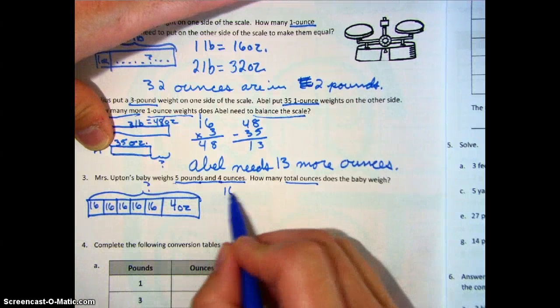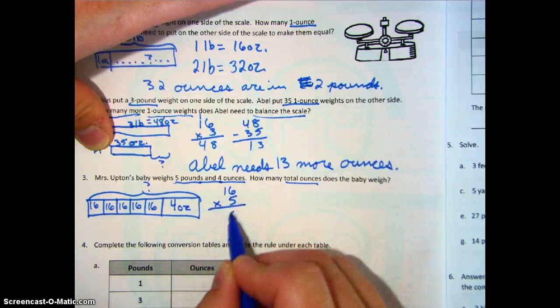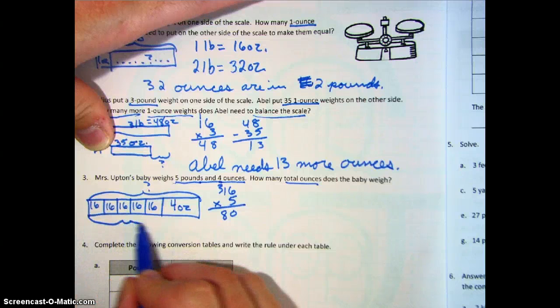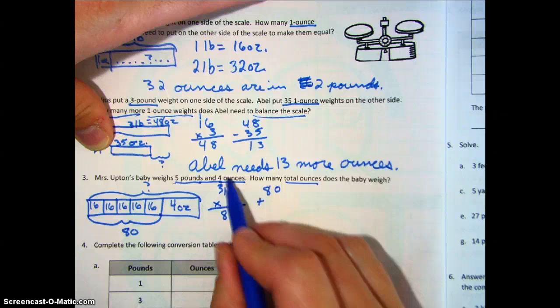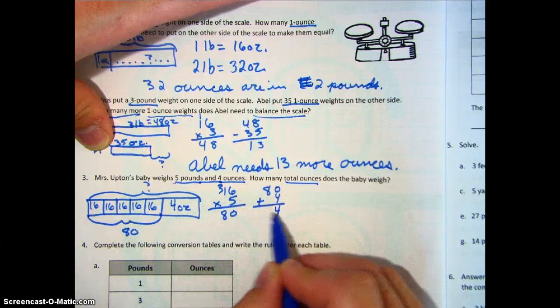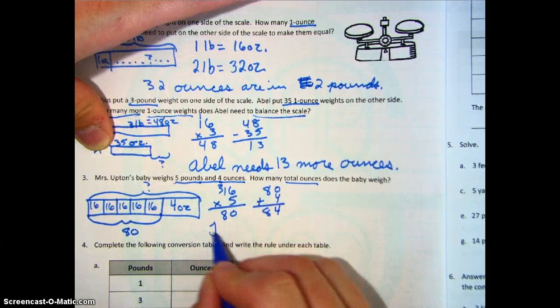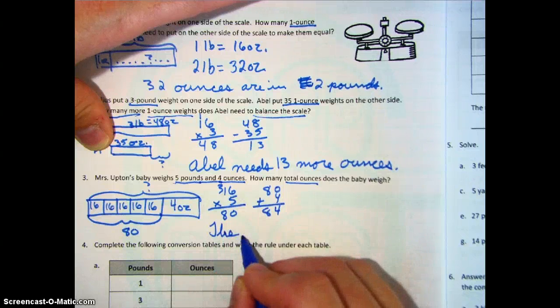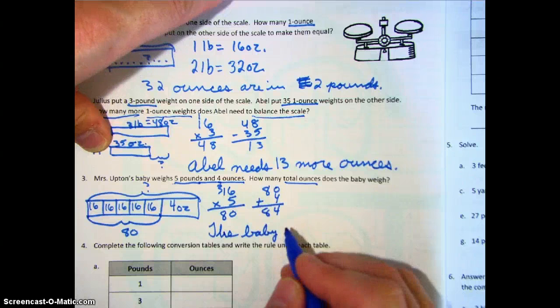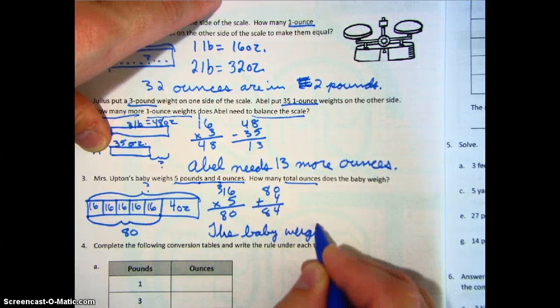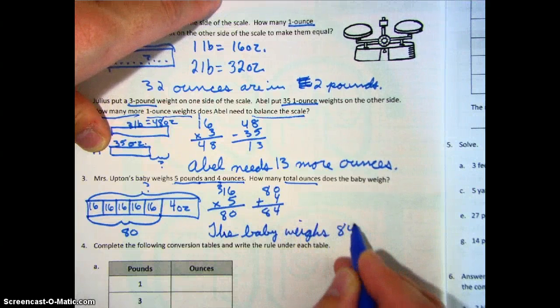Okay, so 16 times 5, okay, so we see that this section right here is 80, and then 80 plus the extra 4 ounces gets us 84 ounces. So the baby weighs 84 ounces.